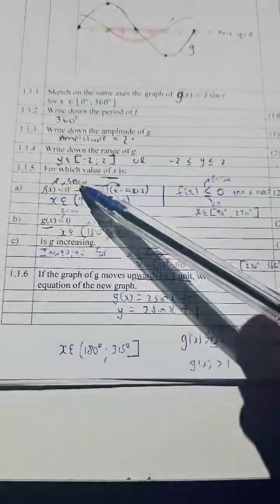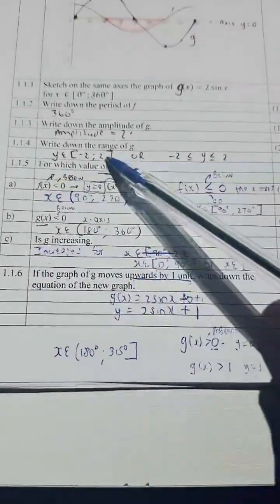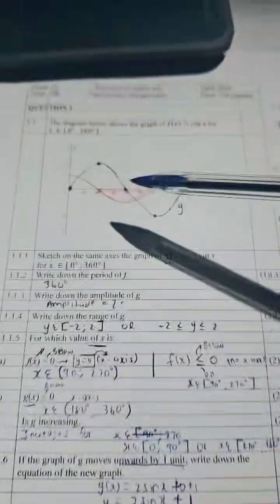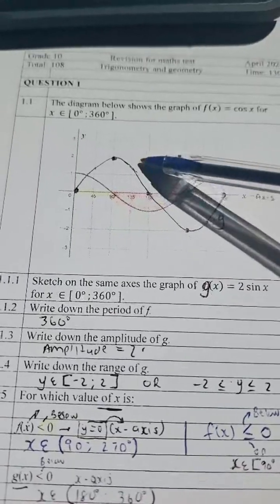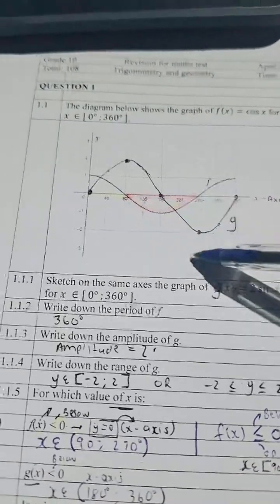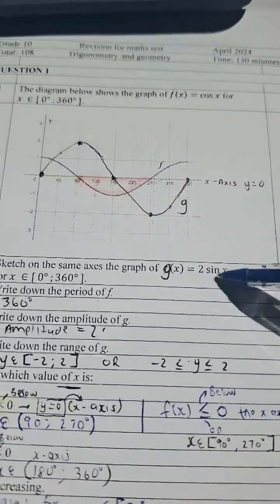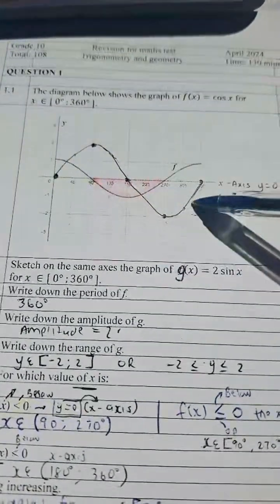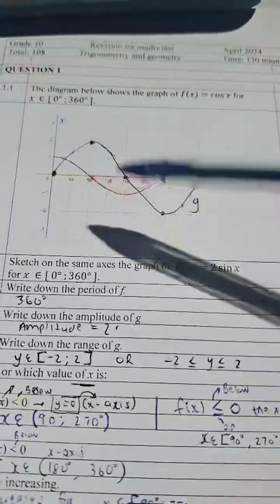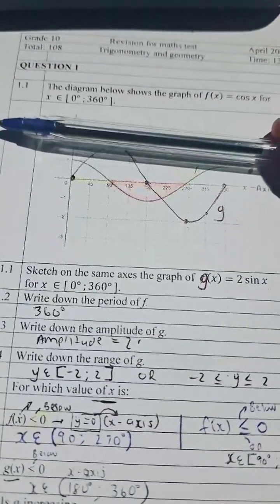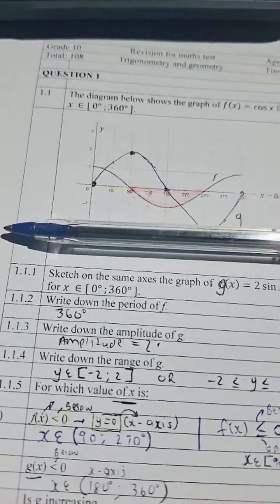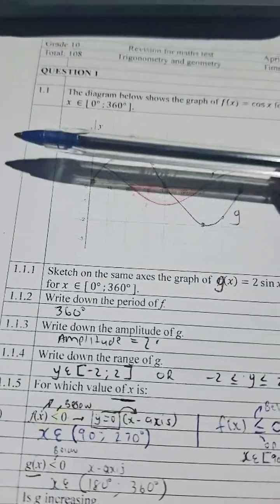Okay, so anyways, we looked at the range for this function, remember this one, y is equal to 2 sine x, g of x, which is 2 sine x. The range for this function, we're looking from the bottom all the way to the top. So we are checking where does the function exist from the bottom to the top.